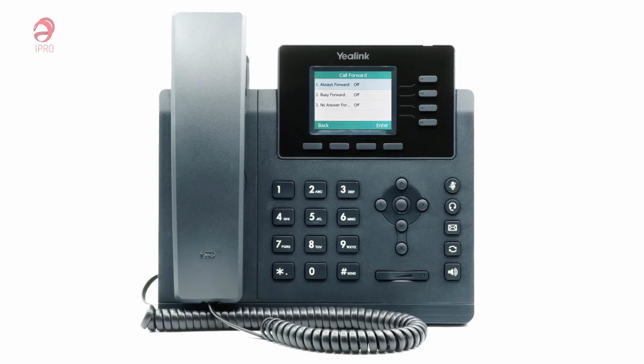Always Forward will immediately forward all calls received to this extension to the number you entered. Busy Forward will forward any calls that you reject to the number you entered. By default, this is set to your extension number, so it forwards the caller to your voicemail. No Answer Forward will forward any calls you miss while idle or on a call to the number you entered after your specified ring time. By default, this is set to your extension, so it forwards the call to your voicemail.